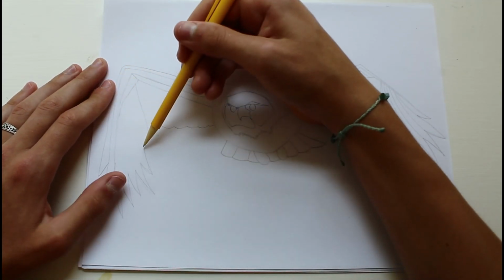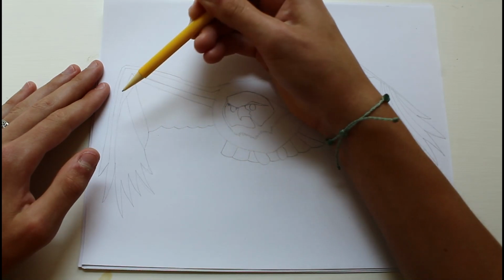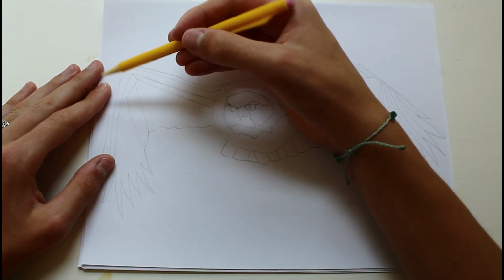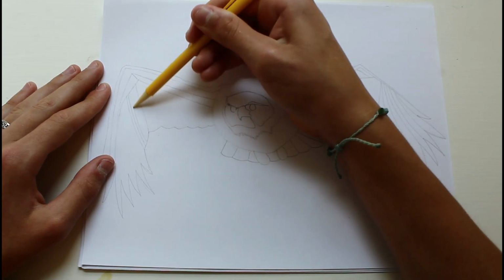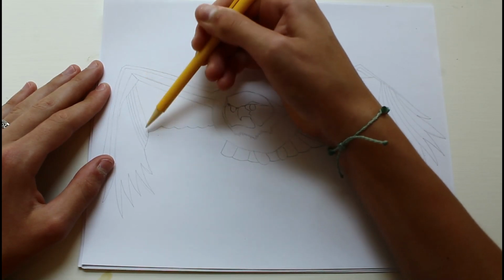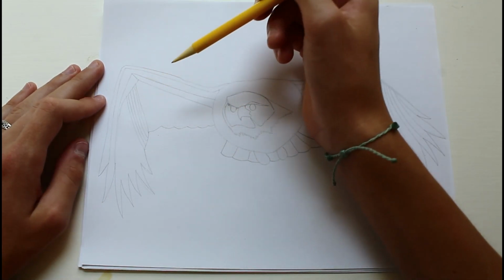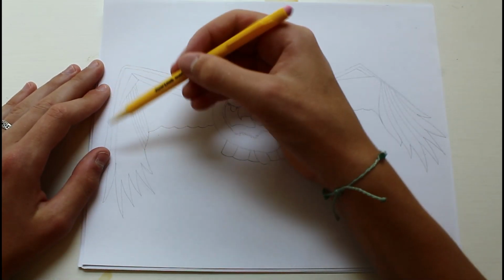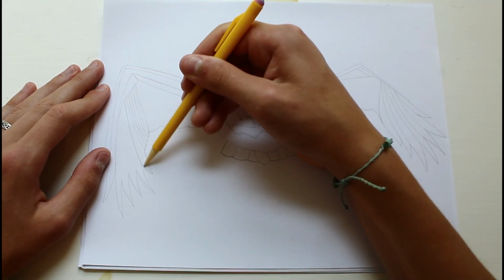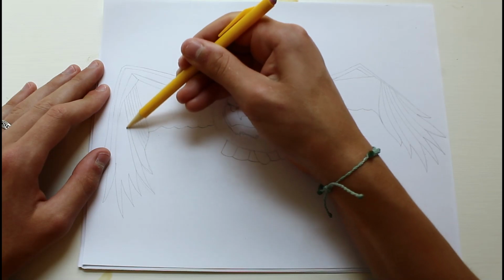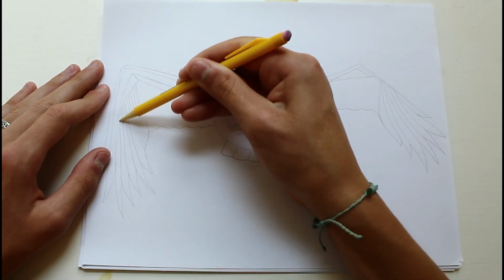So I'm going to start right here where the big feather ends. And I'm going to do another one of those lines. And then I'm just going to do a bunch of small feather lines up from the bottom to the top. And then I'm going to do those individual wing lines where we start at the corner of the feather and we bring it up into the top of the wing.